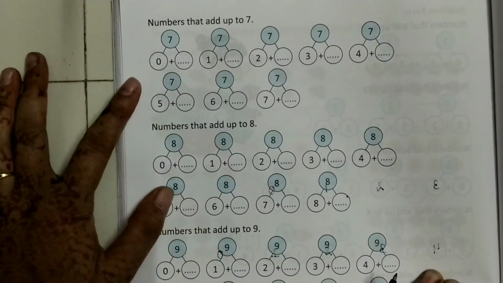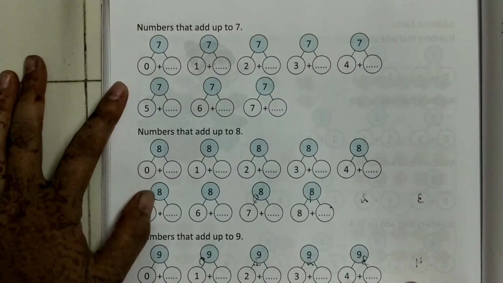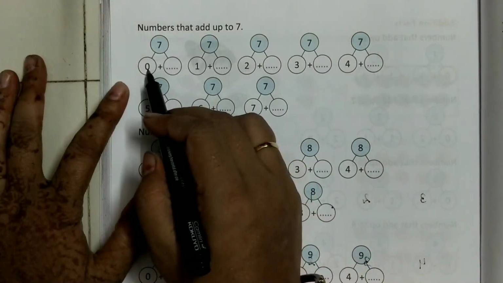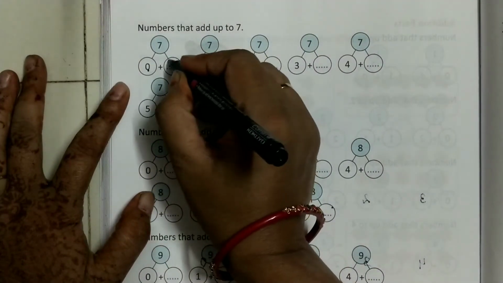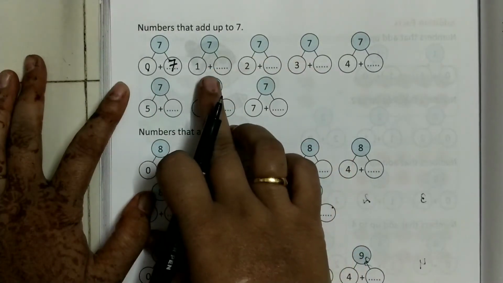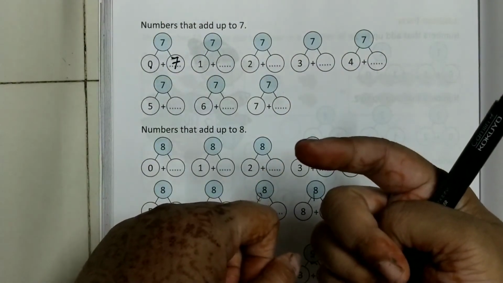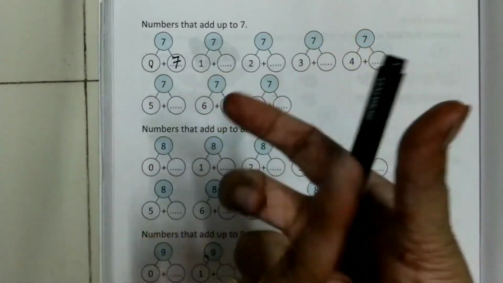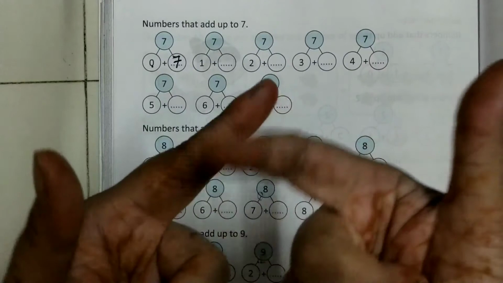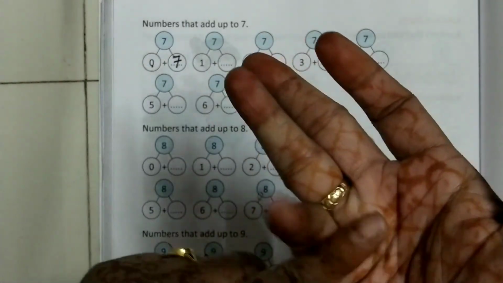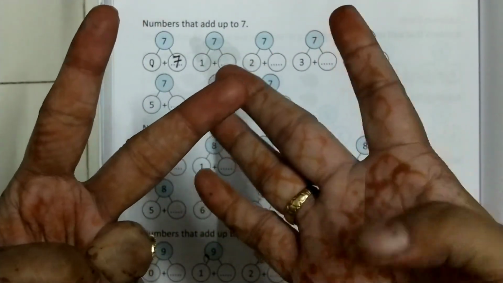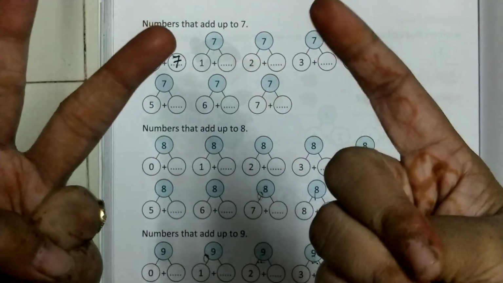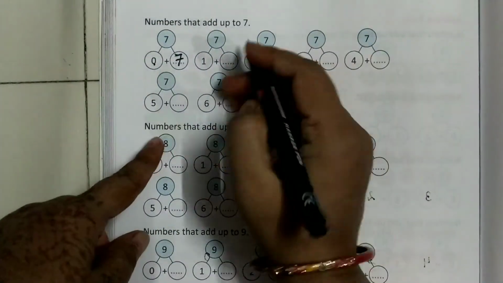Now the next is numbers that add up to 7. Okay. So if we have 0, we have to add 7. If we have only 1 and we want it to be 7, then 1, 2, 3, 4, 5, 6, 7. So how many fingers do I add? If I have 1, then 2, 3, 4, 5, 6. So write down 6.